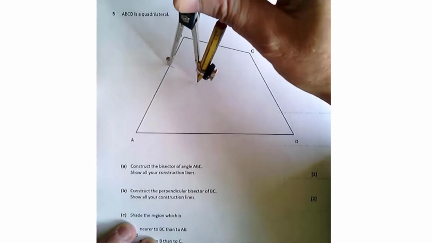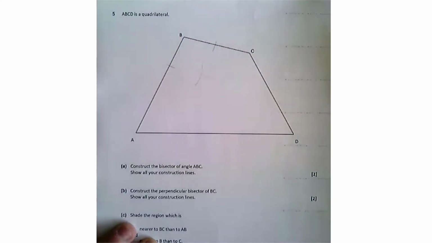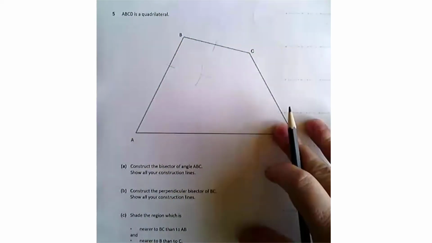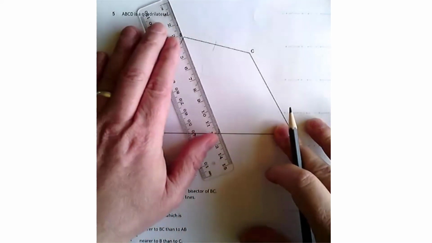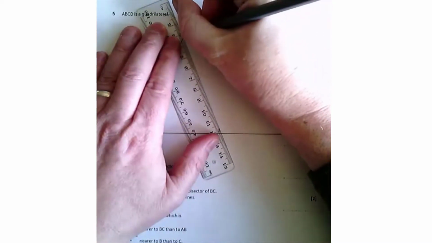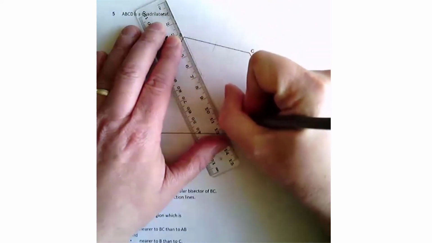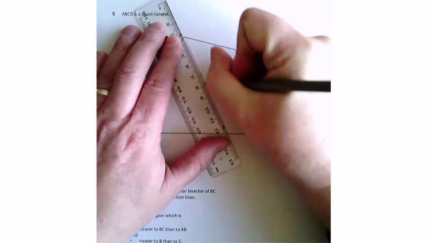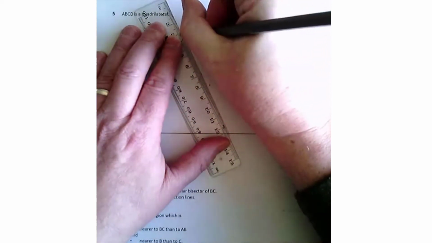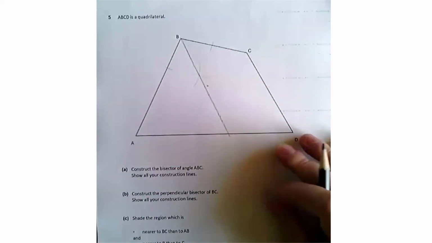Just to double check that didn't move. Yeah, it looks good. Okay, so once we've got that little cross, then we just bring out our ruler and draw a line from B through the center of the cross that we made. So that's my angle bisector of ABC.